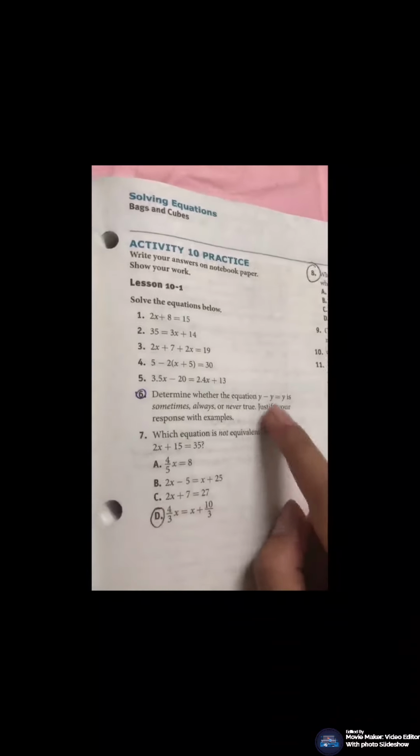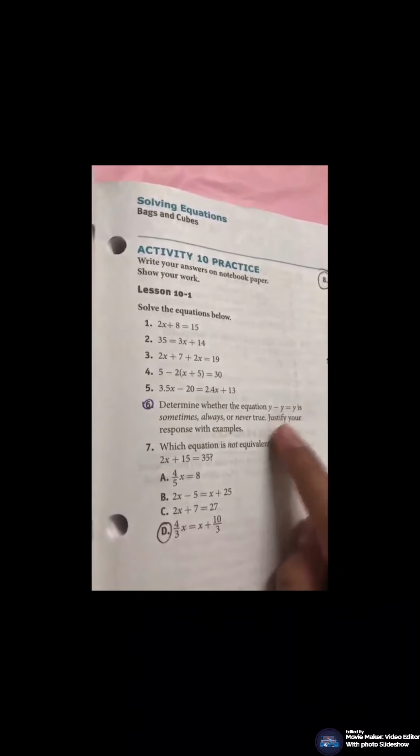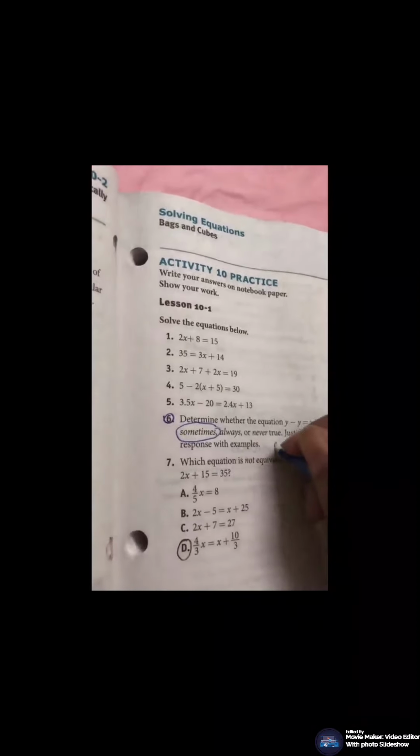So if we put in 0, 0 subtract 0 equals 0. So this is true. So the answer to this is going to be sometimes true. And an example would be 0 subtract 0 equals 0.